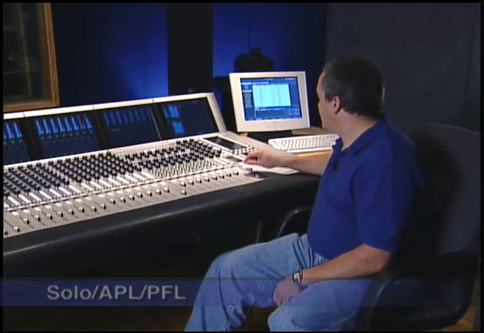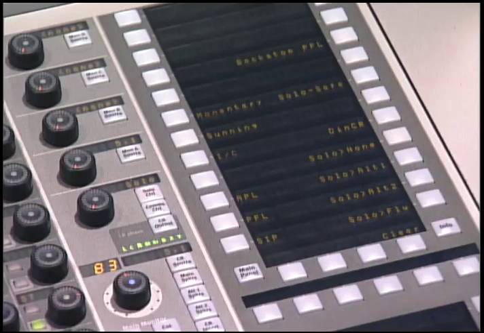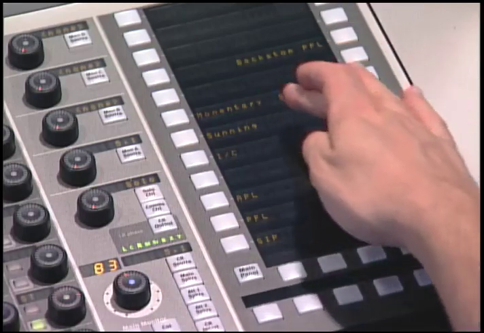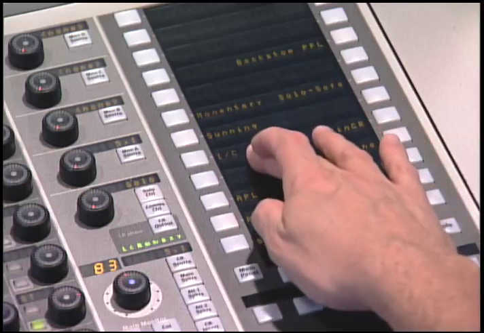Another section in the 401 is the solo control. The solo control is accessed by the solo control button. Here I can set up my solo and how I specifically want it. Up at the top I have momentary, I have summing, and inner cancel. That's what IC stands for.